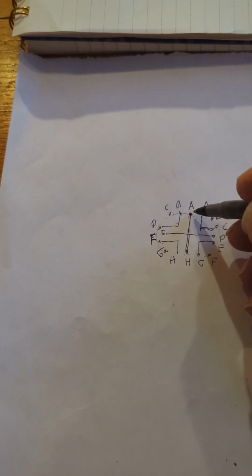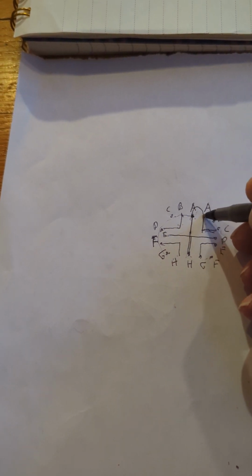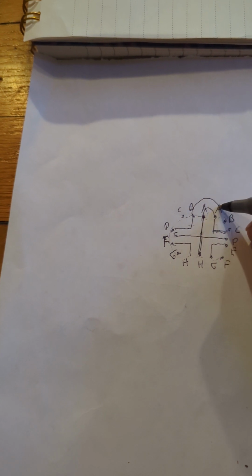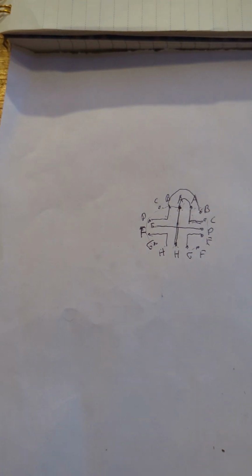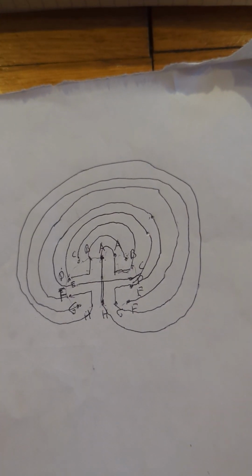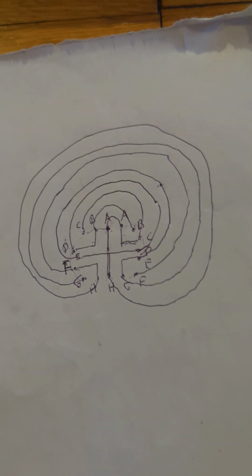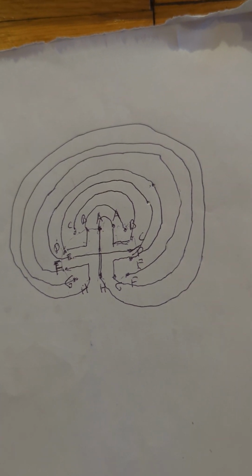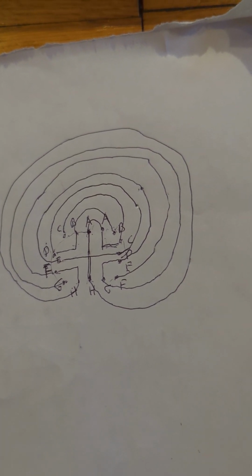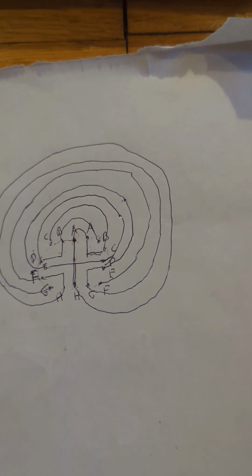And the next step is we connect the A to A, the B to B, and so on until we complete the labyrinth. We got a sketch of the classical labyrinth that appears in many places in the world.